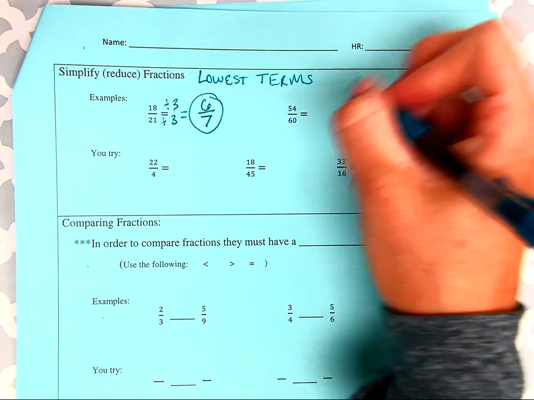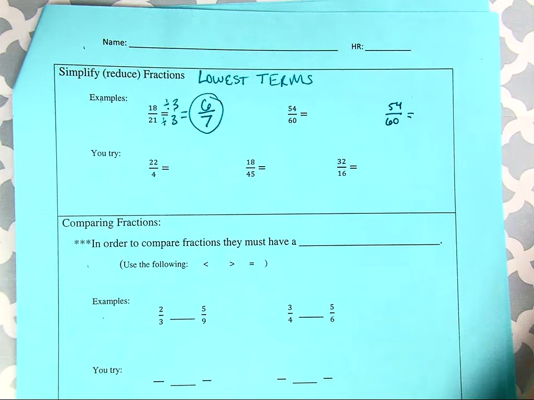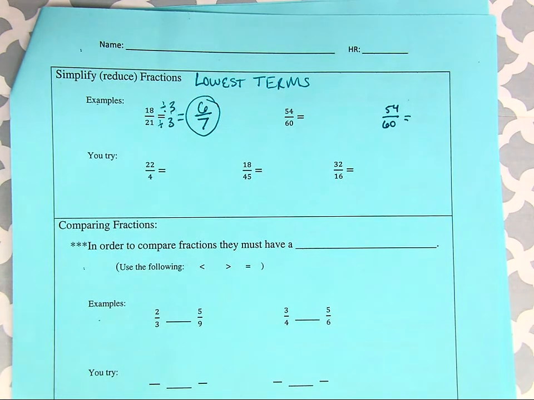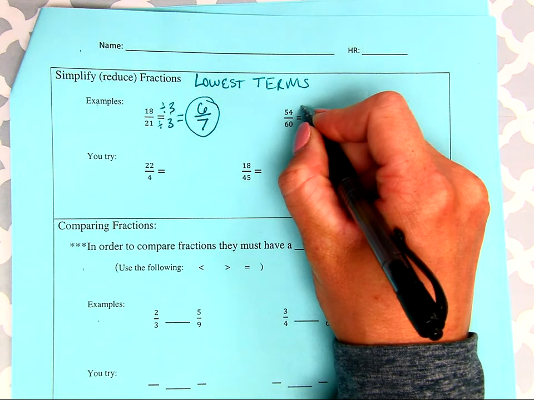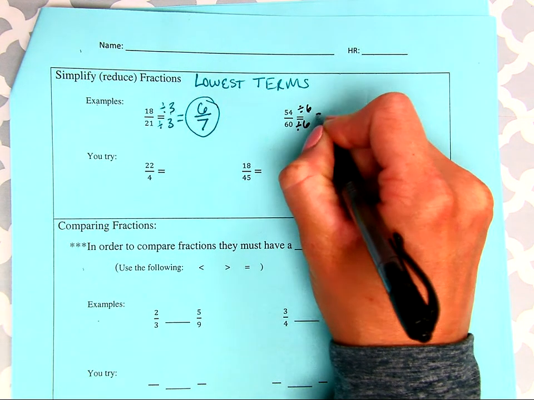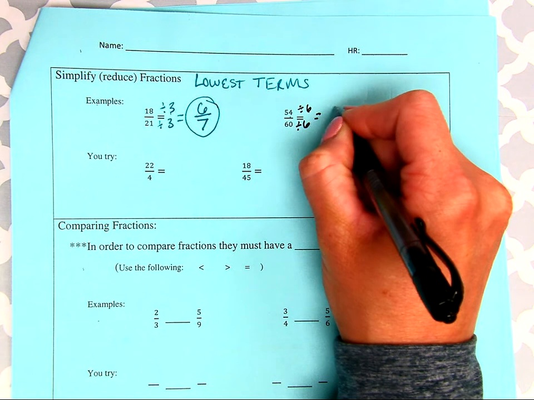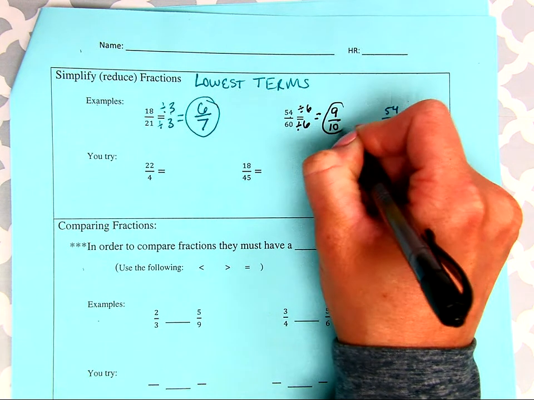So there's always more than one pass. Like this next one we're going to do, I'm kind of going to do this one twice. I think right away about dividing by 6. So 54 divided by 6 gives me 9. 60 divided by 6 gives me 10. And I'm at my lowest term.